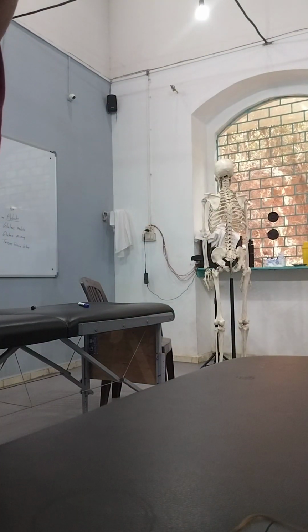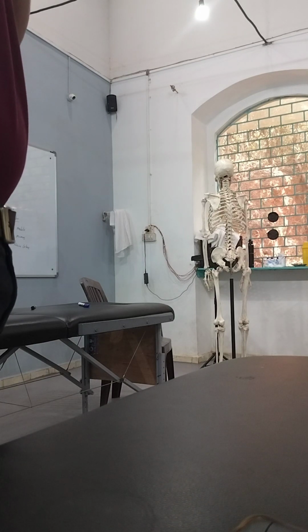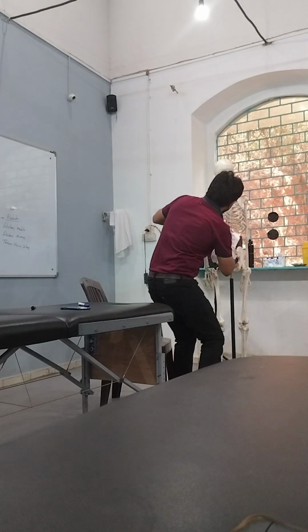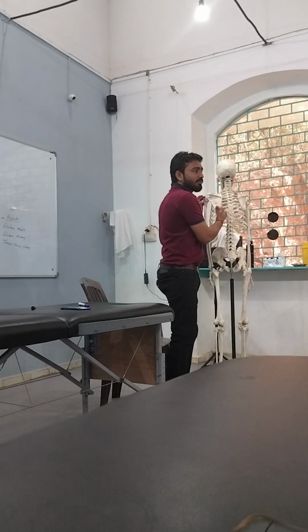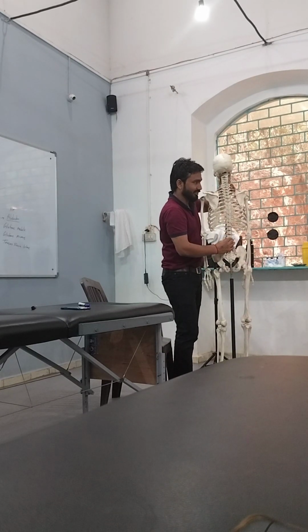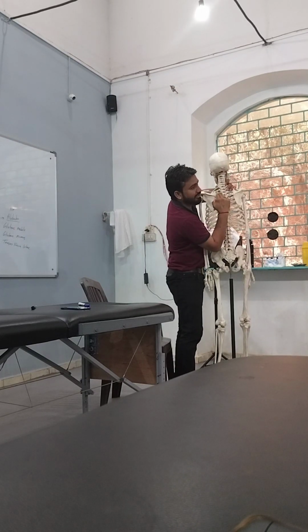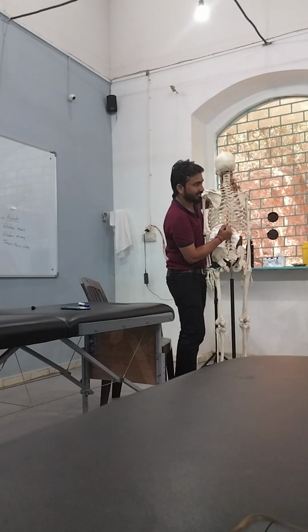Okay, so one muscle is going in the center, near the spine, and the second muscle is going a little bit to the side, under the scapula. The first one is going from here straight like this, and this muscle is going under the scapula. So what is the purpose? When you are doing extension, this muscle is helping from the center of the rib cage, and this muscle is helping from the side of the rib cage.